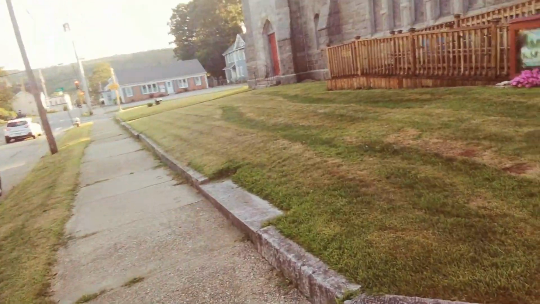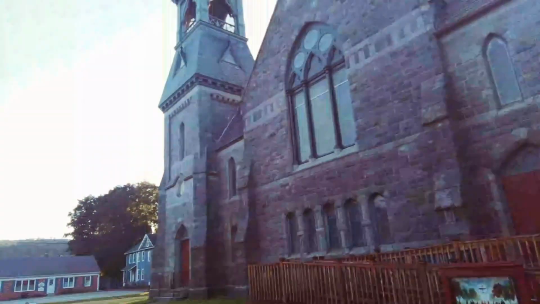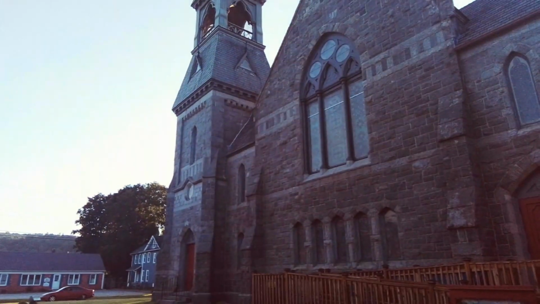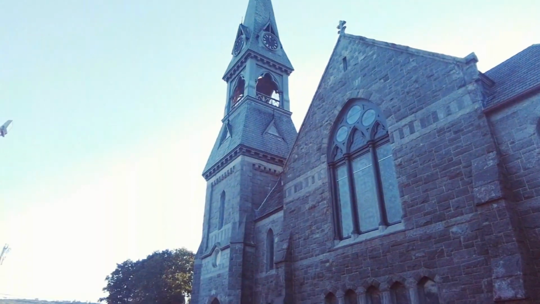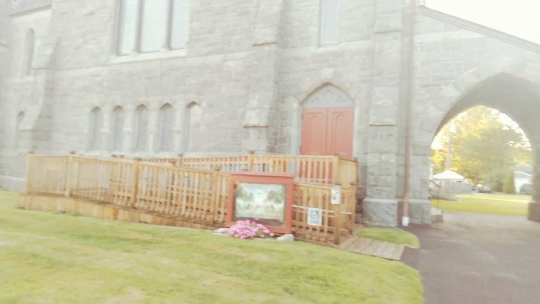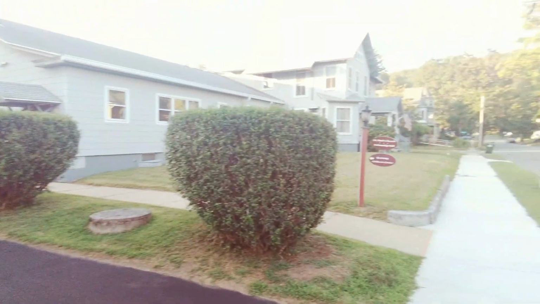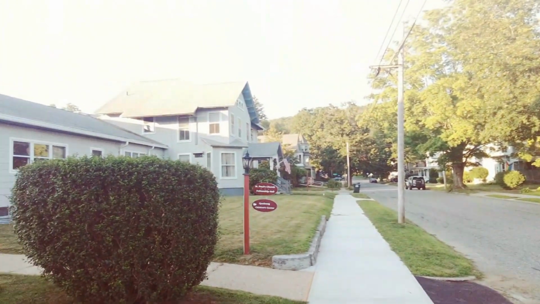Okay, so we've come around that square all the way back to the church itself. And thanks for coming along.